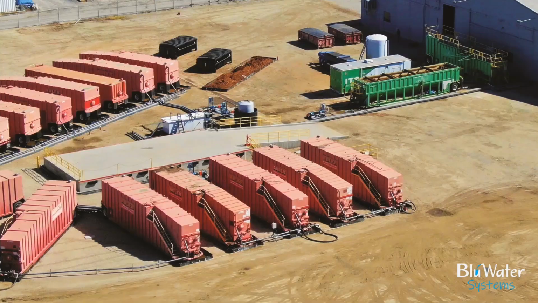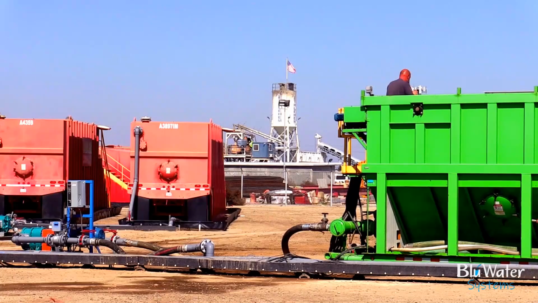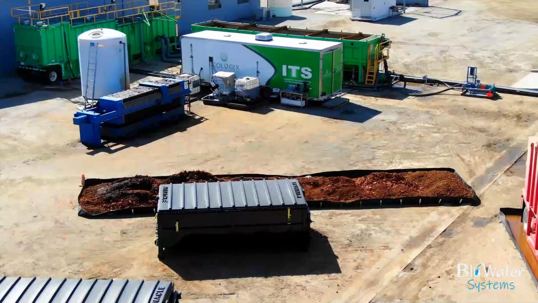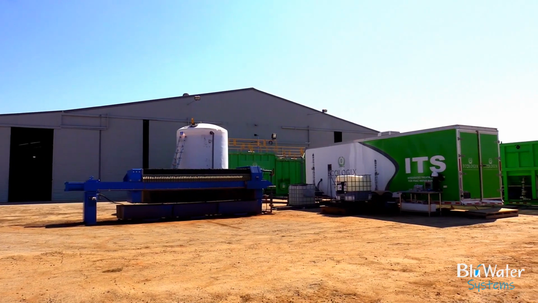From here, the water is pushed into a mixing tank, where staff can begin to introduce chemicals which treat the water. After the mixing tank, the water passes through a DAF, which is where sludge is removed.